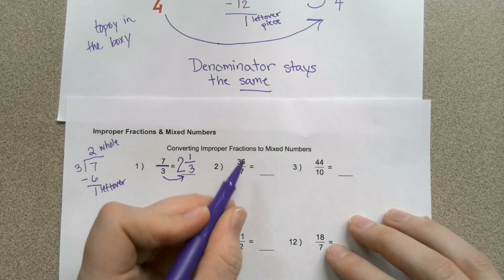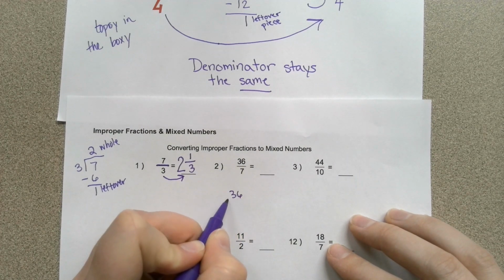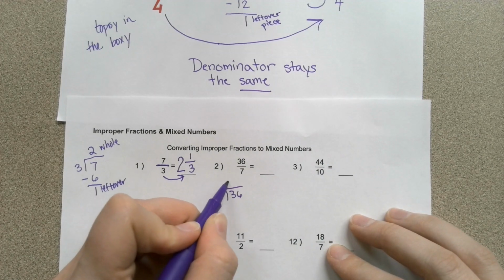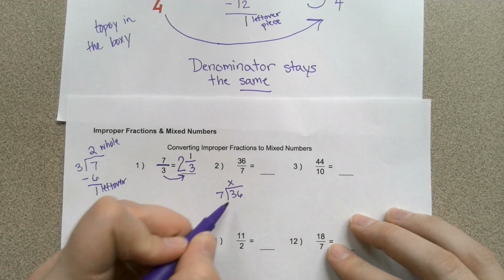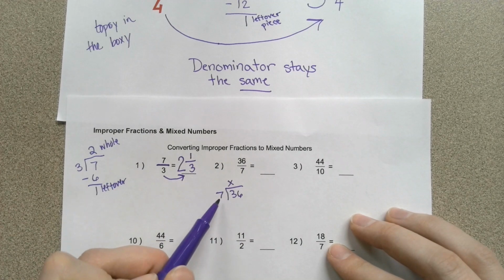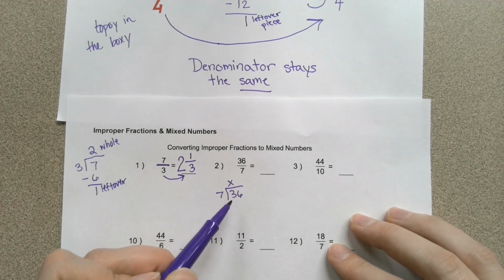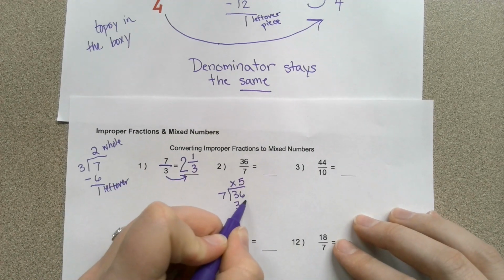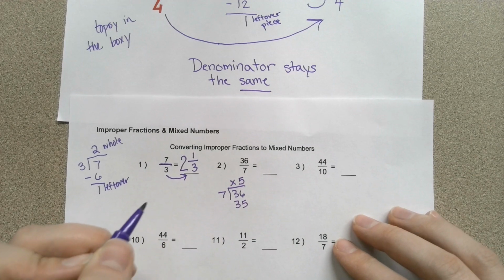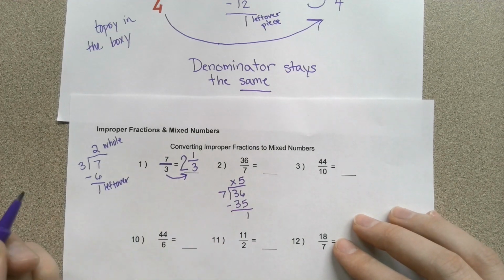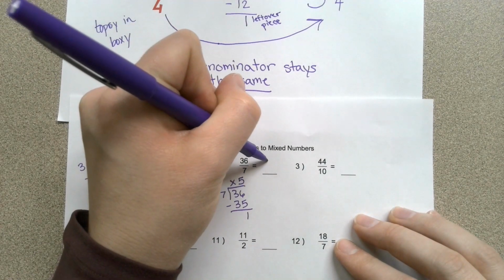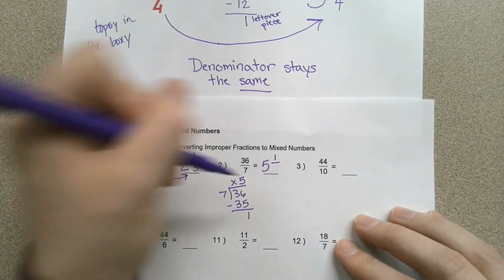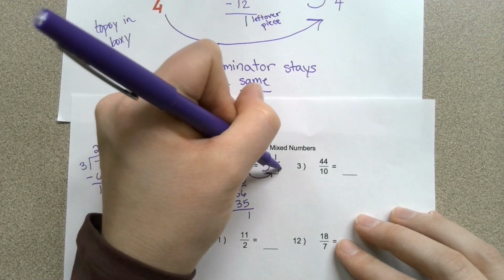So for this next one, topsy in the boxy, 36 divided by 7. We can't get 7 from 3. It's not enough. So we put an X there because we want to keep everything nice in a line. 7 can come from 36. 7 times 5 is 35. This is where our multiplication facts are really helpful. And we have 1 left over. So we have 5 as our whole number, 1 piece left over, so it goes in the numerator, and the denominator stays the same.